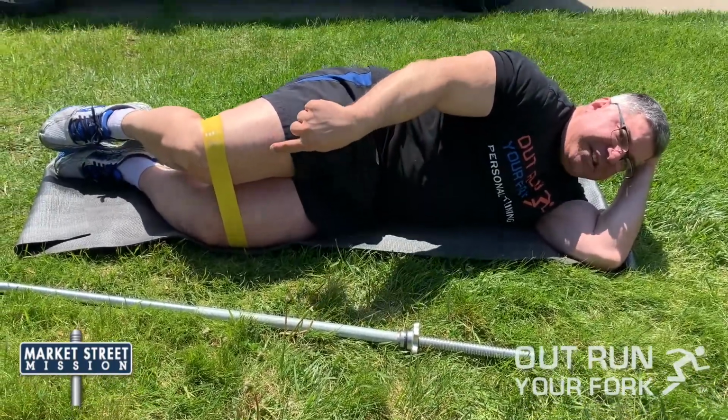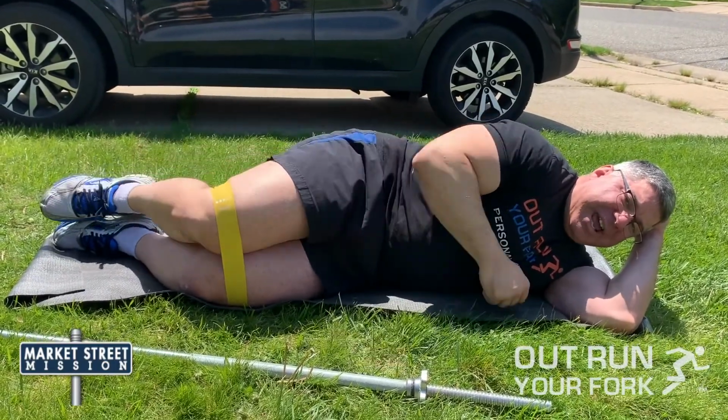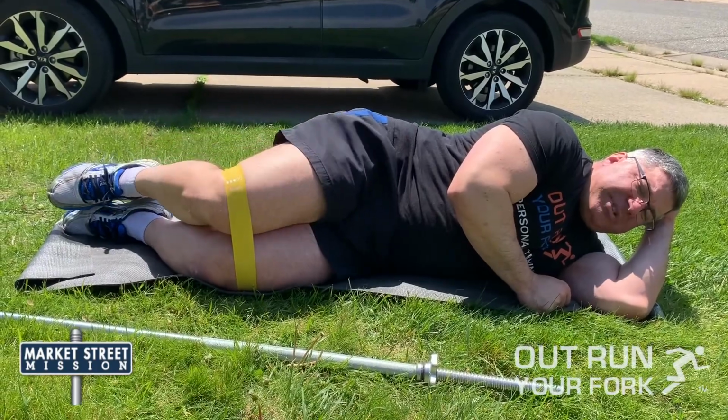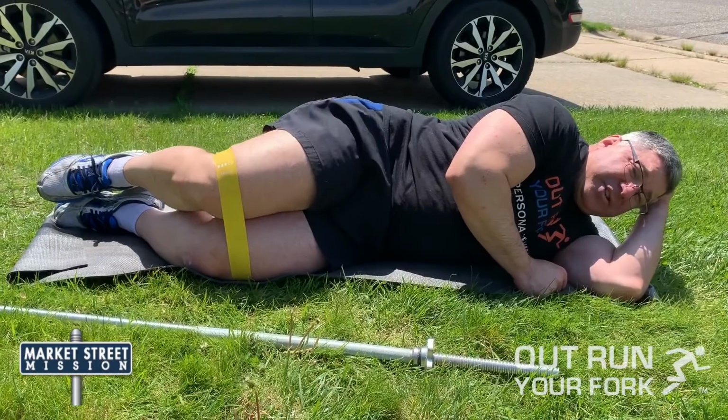So you're going to keep your feet together. Don't let them come apart. And you're just going to open up like a clamshell. That's why these are called clamshells. And you'll do this anywhere from 10 to 30 reps. You can do 3 sets of 10, and these will burn.